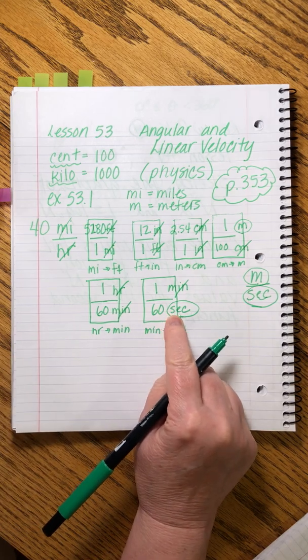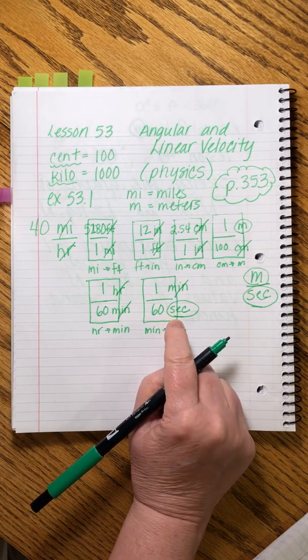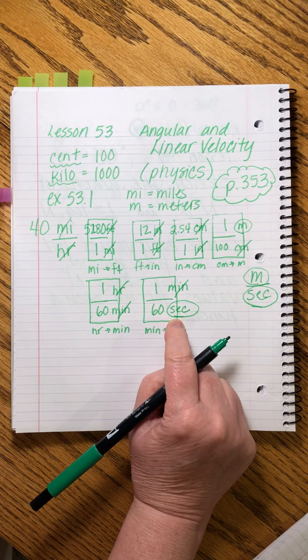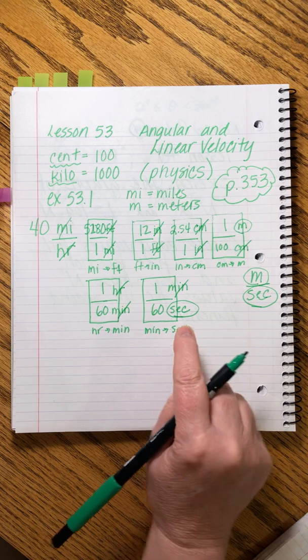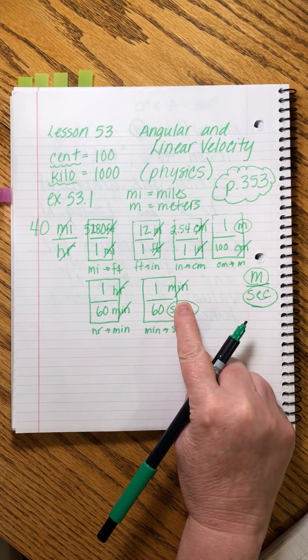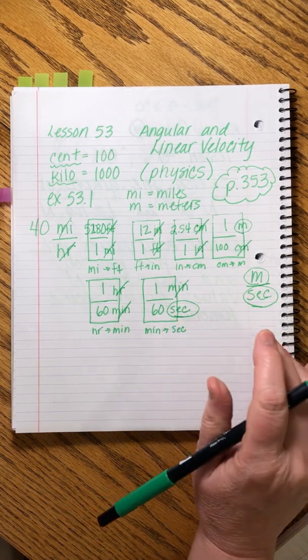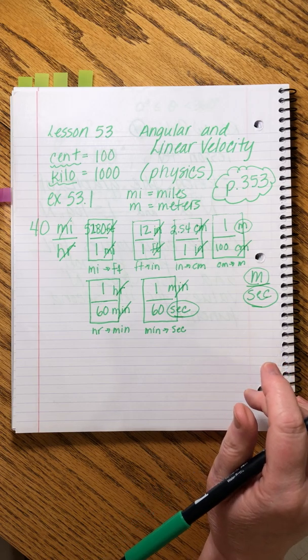I always write out seconds as S-E-C because my S's tend to look like 5s, and I don't want that to confuse you. In the textbook, he just uses the S. But I write it out because S's are problematic for me.